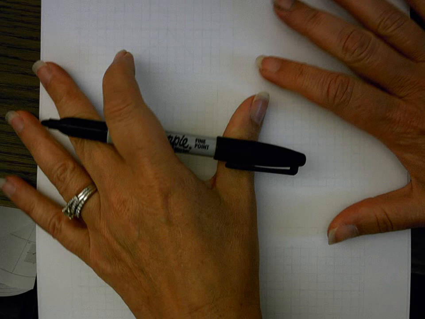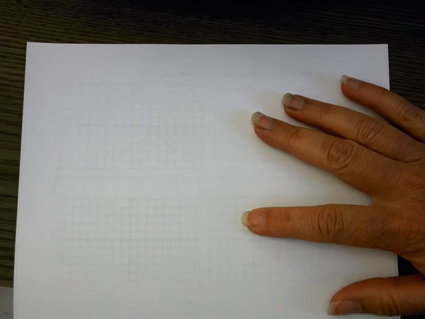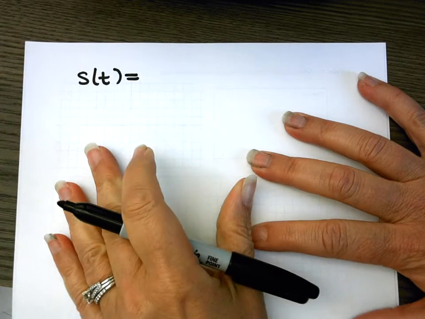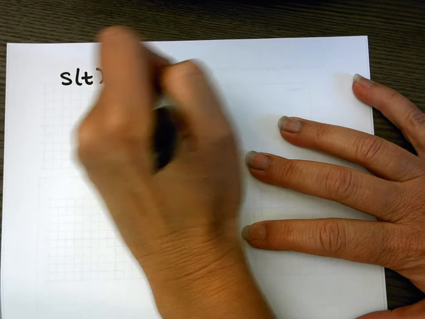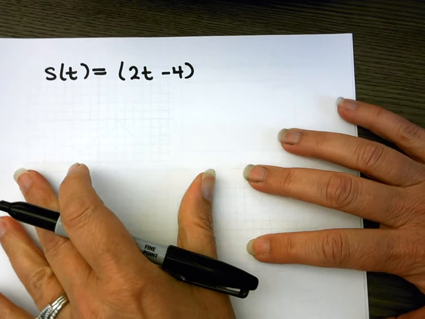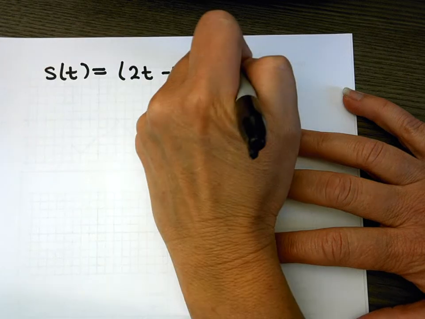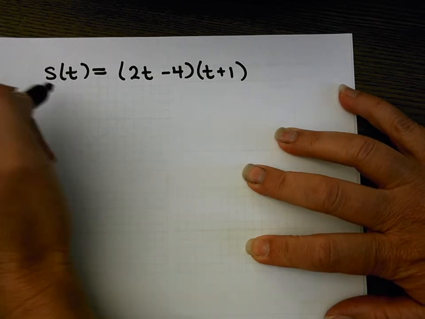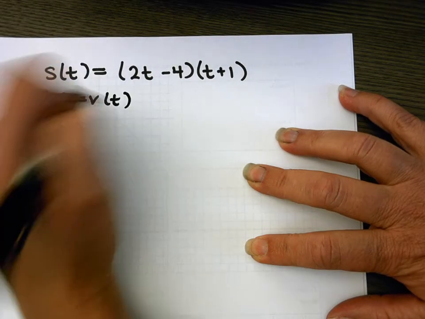Okay, and then a couple others that I wanted to do is to go back to the velocity questions as well, just as a reminder. So if we have our position function, and I asked for what is the velocity function. That's when I take the derivative, right? So I would take the derivative of position to find velocity.